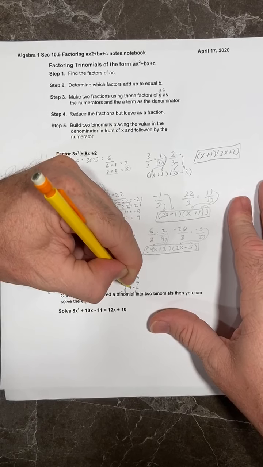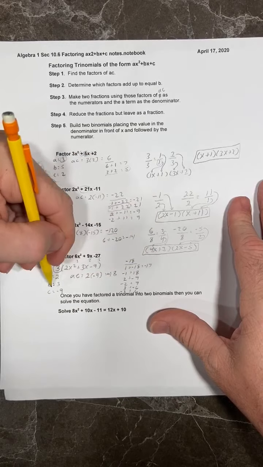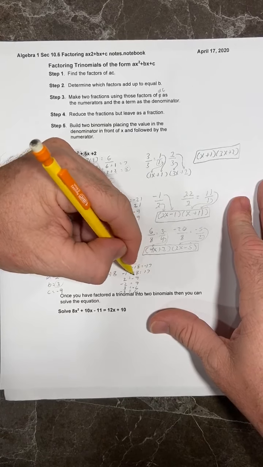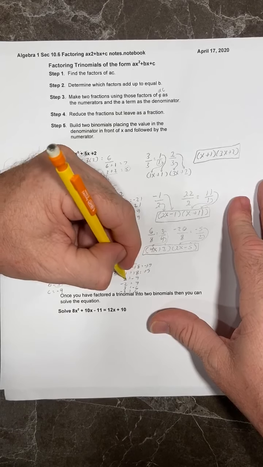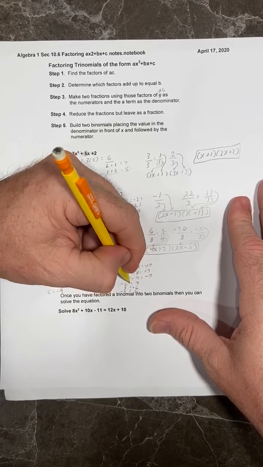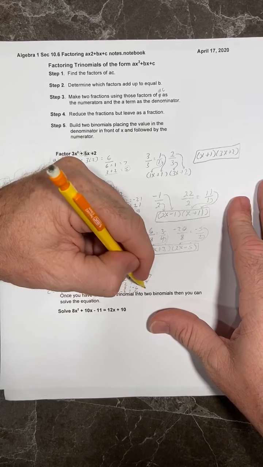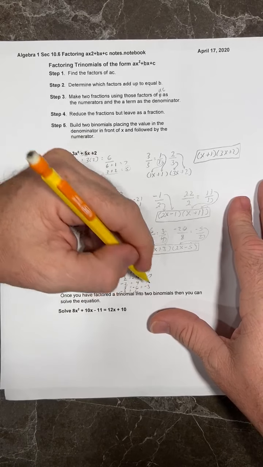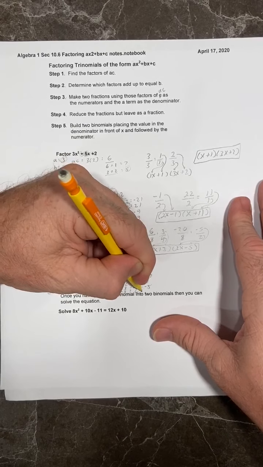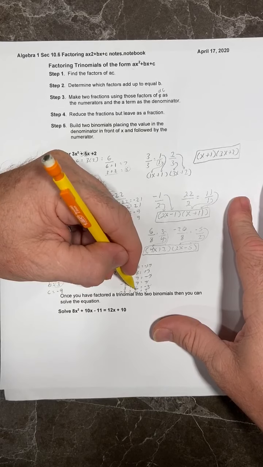Add them together. 1 and negative 18 is negative 17. We're looking for 3. That's not it. Positive 17, that's not it. 2 and negative 9 is negative 7. Not it. Negative 2 and 9 is positive 7. Still not it. 3 and negative 6 is negative 3. Close, but still not it. And negative 3 plus 6 is going to give us 3. So there's what we're looking for.